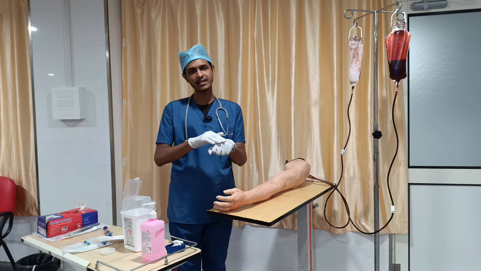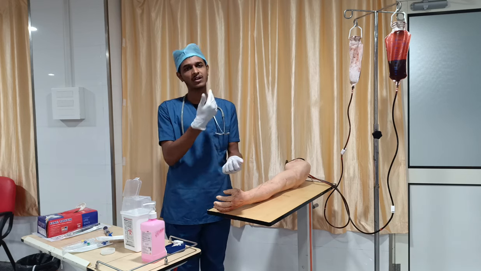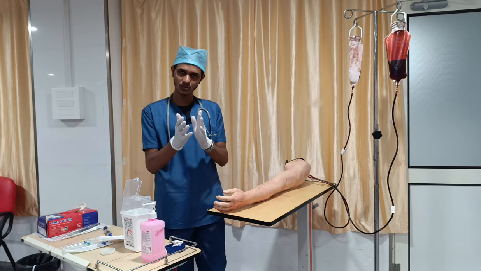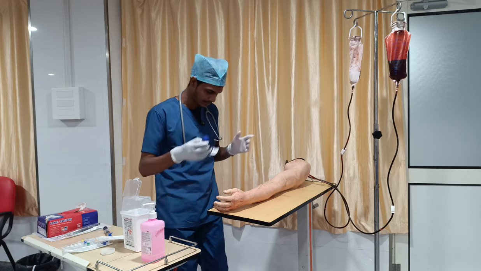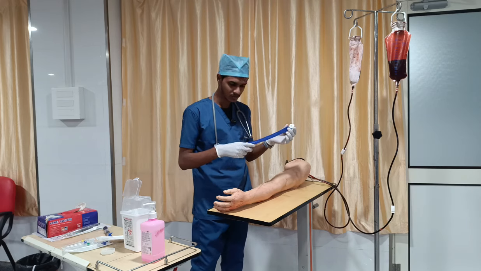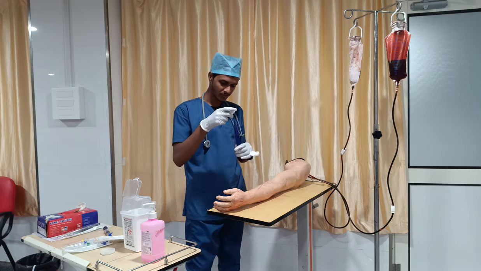Mainly we will go with the metacarpal, cephalic, and then the brachial and cubital region. So those are some common veins. And then I make the person comfortable, and I already took the consent. Here I am going to perform the procedure.